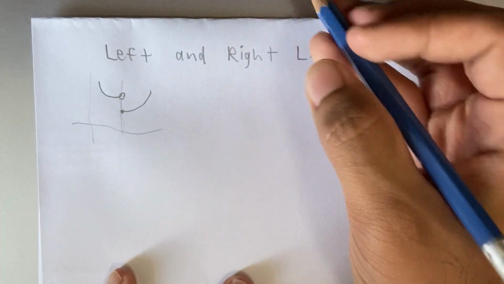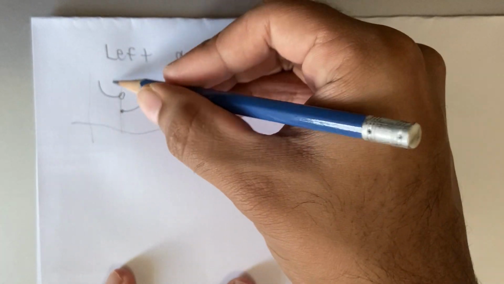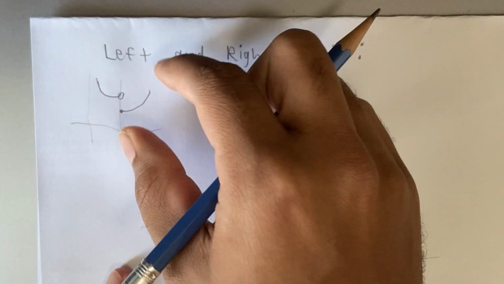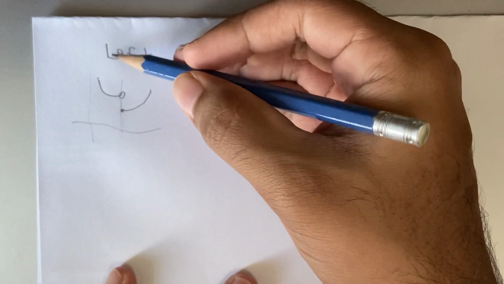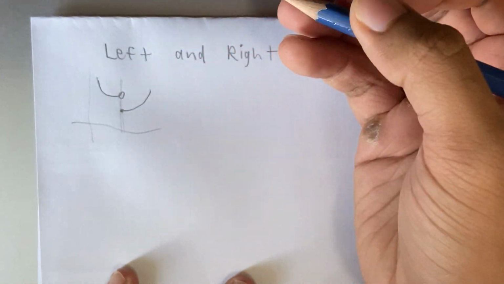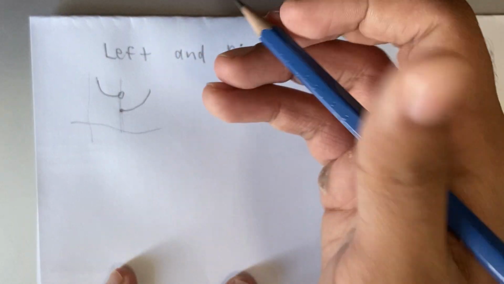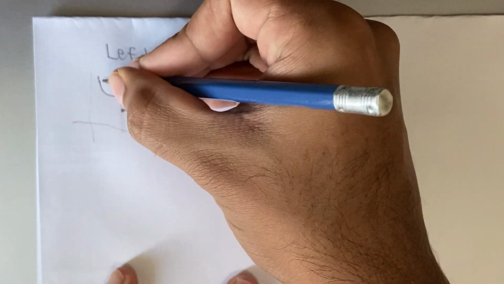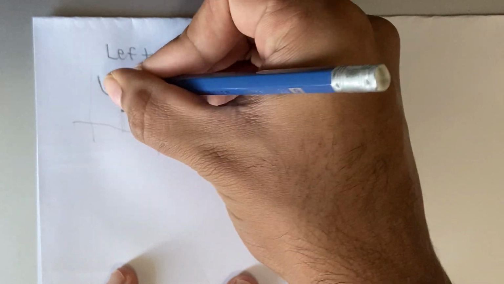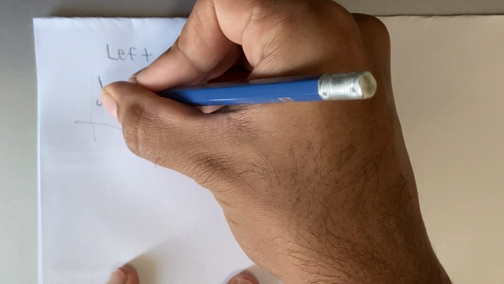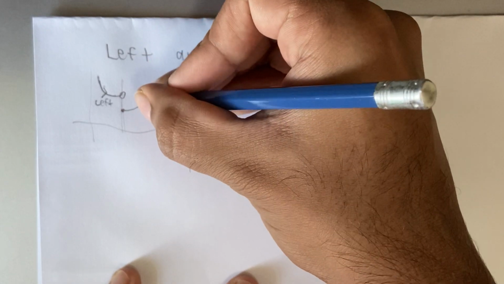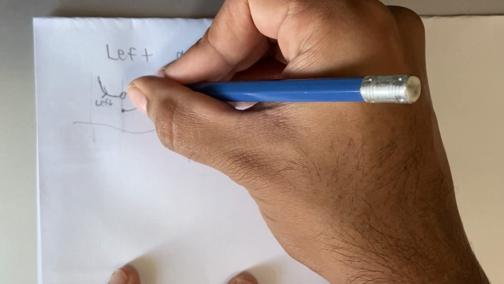So for a left and right limit, when you're taking the limit of a function such as this at this point, you can't really take the actual limit; you have to take a left and a right limit. The left limit is the limit approaching from this side, because it's coming from the left. So that would be equal to this point.